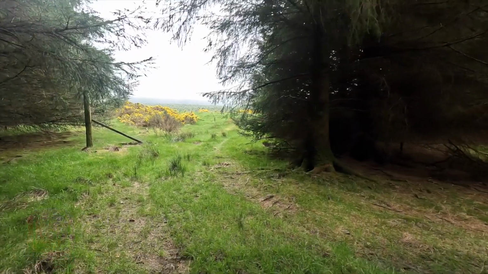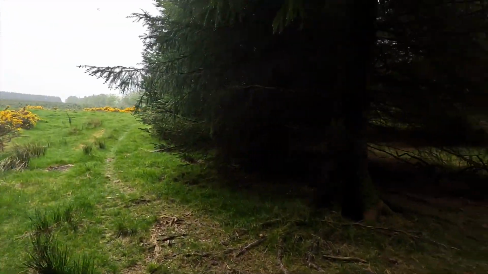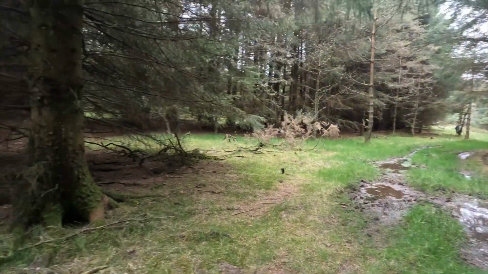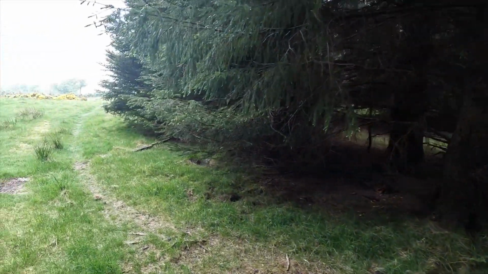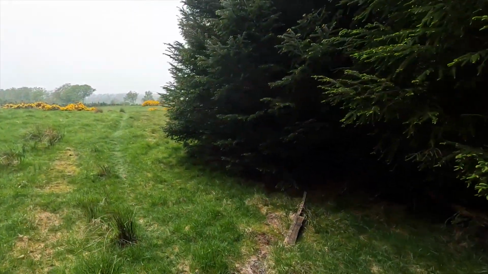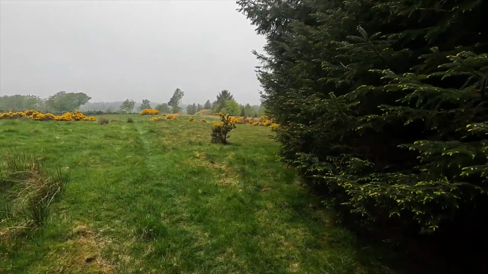Right, I'm into a clearing. So let's see what we can see over here. Still looking back. Nope, keep the camera on for a wee minute. You're my company. It'd be cool if a big deer jumped out of it.